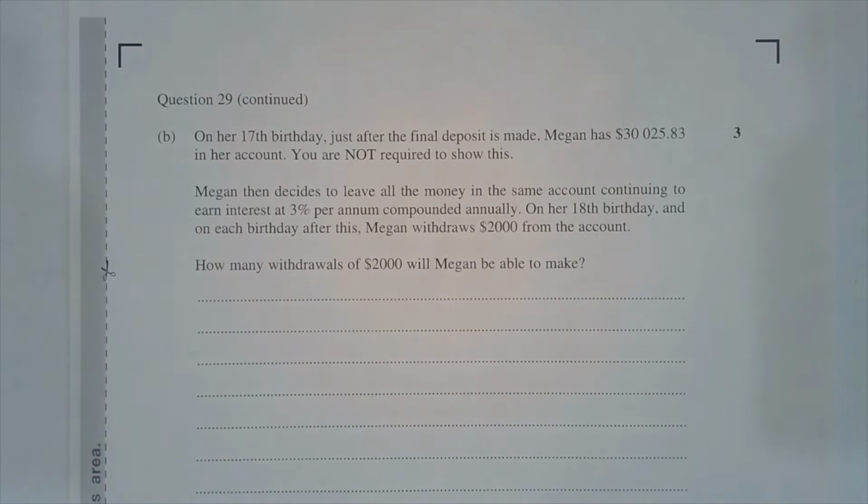Part B. On her 17th birthday, just after the final deposit is made, Megan has $30,025.83 in her account. You are not required to show this. Megan then decides to leave all the money in the same account, continuing to earn interest at 3% per annum compounded annually. On her 18th birthday, and on each birthday after this, Megan withdraws $2,000 from the account. How many withdrawals of $2,000 will Megan be able to make?